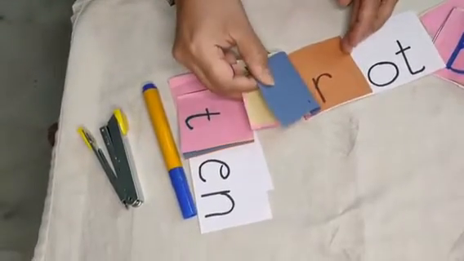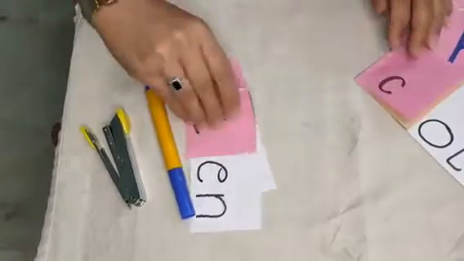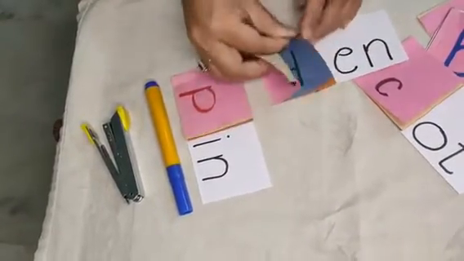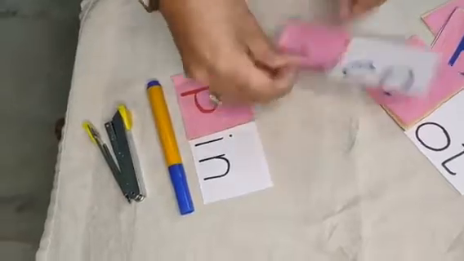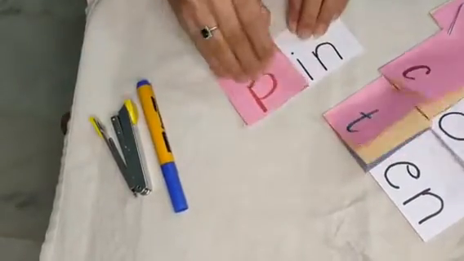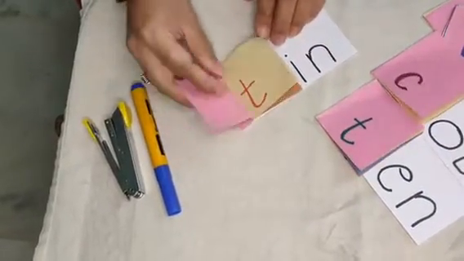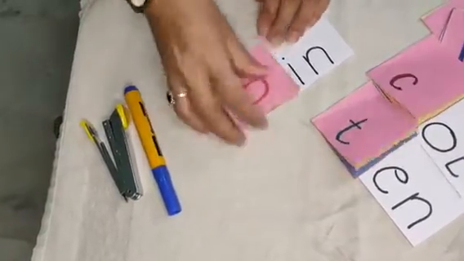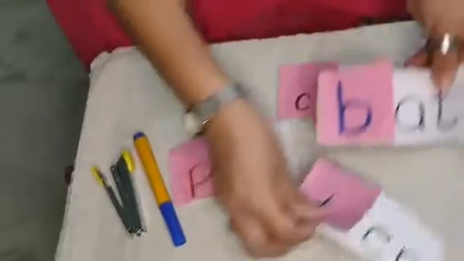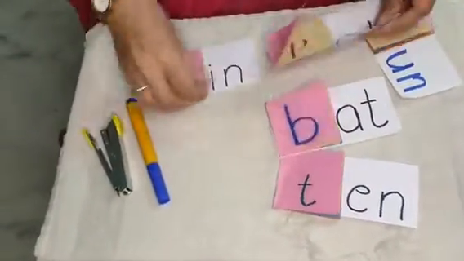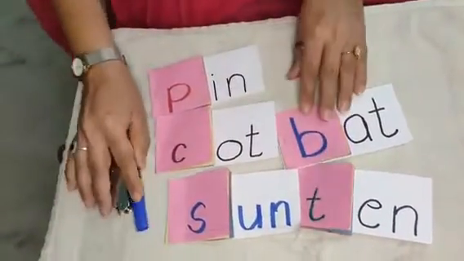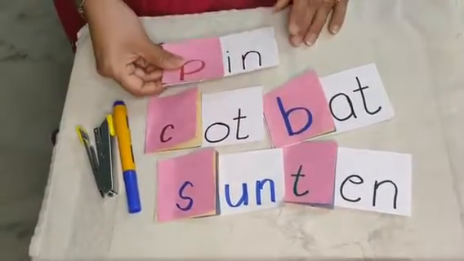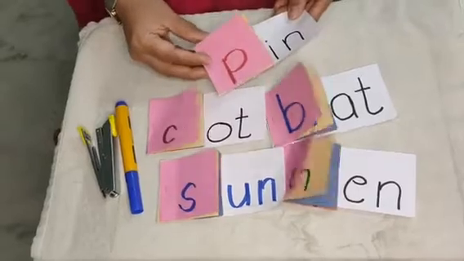Then I have made cot, pot, dot, rot. Then I have made ten, hen, den, pen. And I have made I words also. So pin, tin, bin, fin. So I've made A, E, I, O, U. You see that? I've made all vowels. I've made activity flashcards for you to make as well. I hope you enjoy making them.